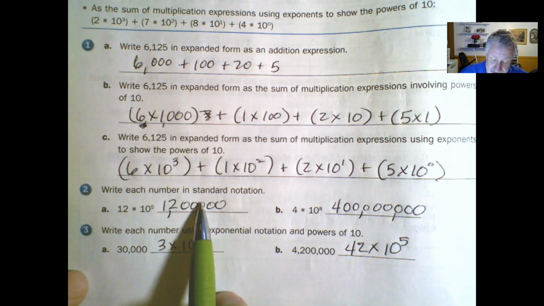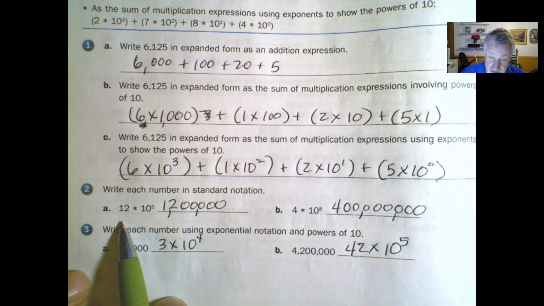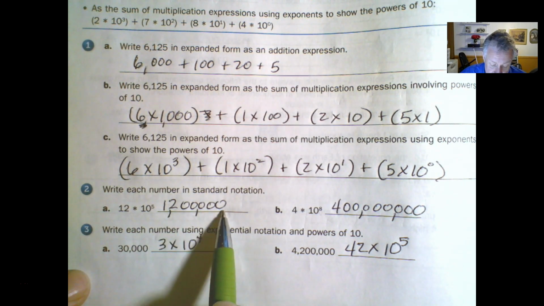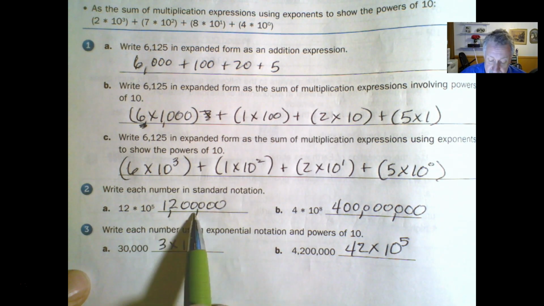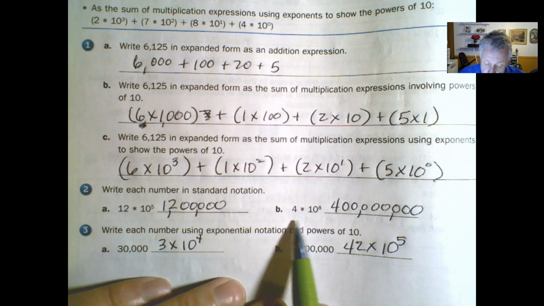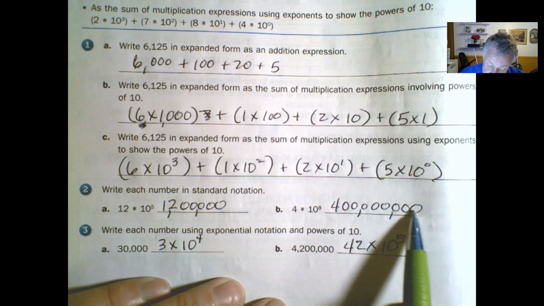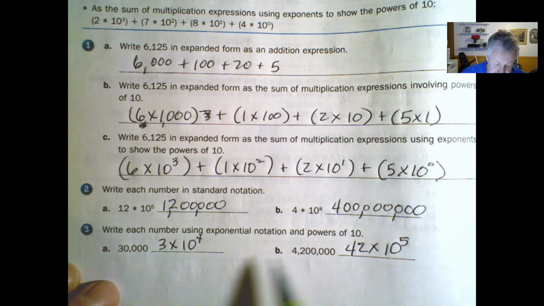Write each number in standard notation. Standard notation is just the standard way to write a number. 12 times 10 to the fifth, 12 with 5 zeros. Putting my commas in, I would read that as 1,200,000. 4 times 10 to the eighth, 4 with 8 zeros, and I would read that number as 400 million.